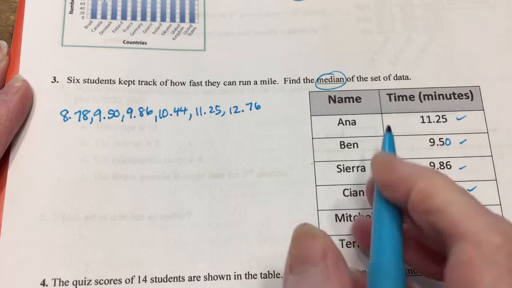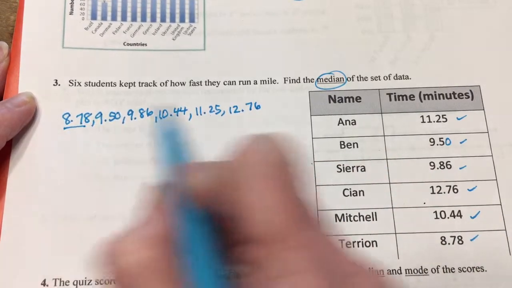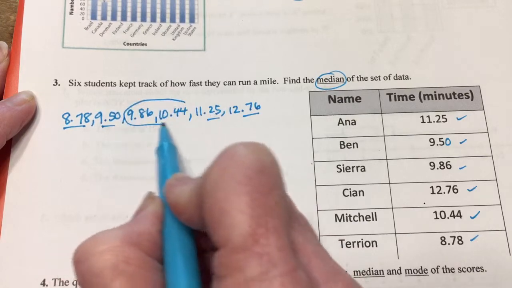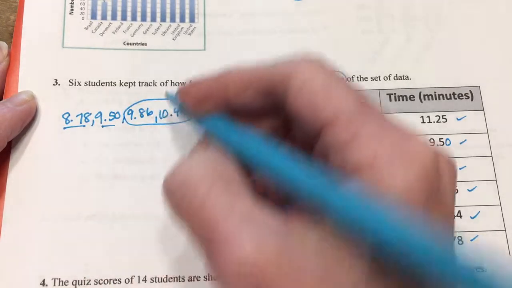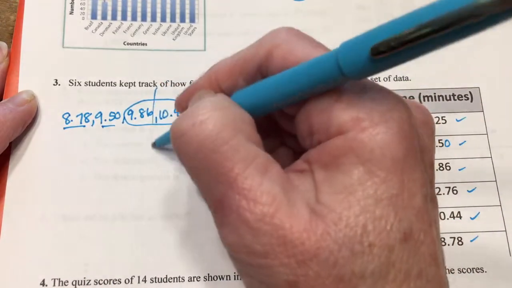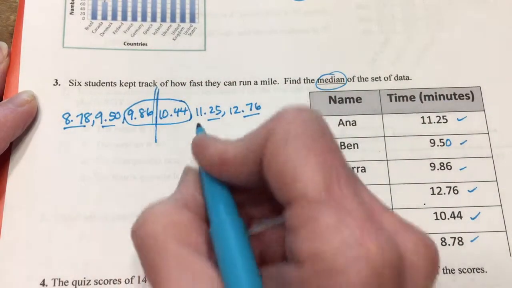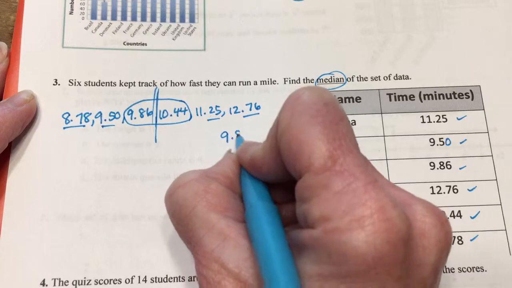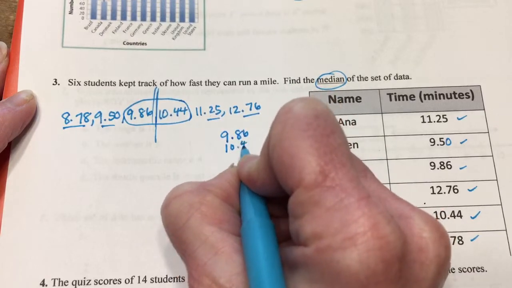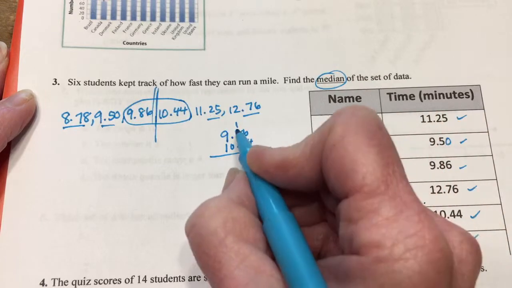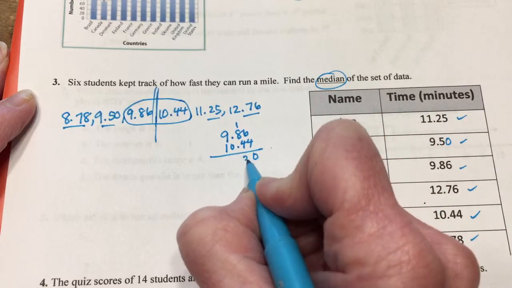All right, the median is the middle, so I'm going to start with the first and last. Okay, and then I can see that there are 2 numbers in the middle. So my median is actually going to be between these 2 numbers. In order to find the value between these 2 numbers, I have to add them, 9.86 and 10.44. If I add the 6 and the 4, I get 10. Carry the 1. 1 plus 8 is 9, plus 4 is 13.